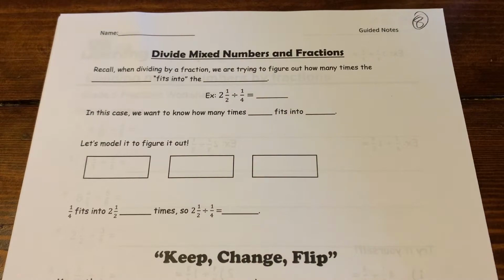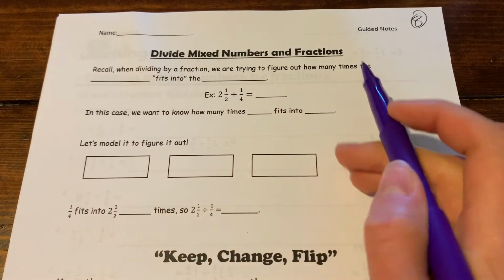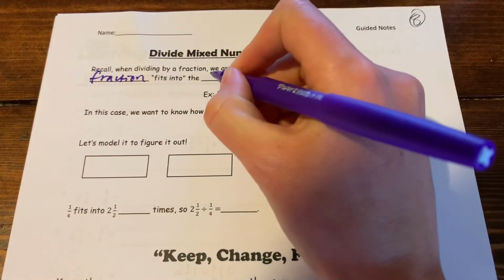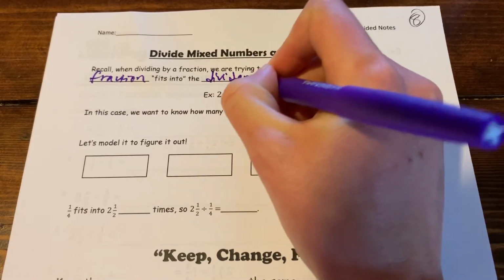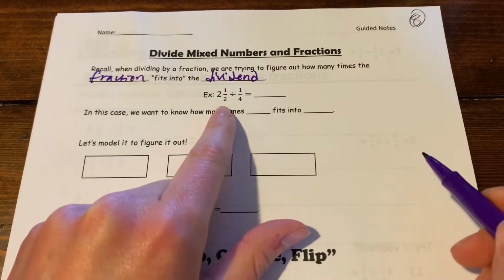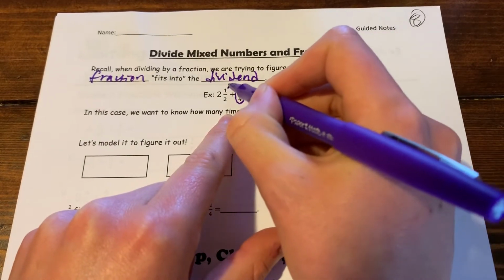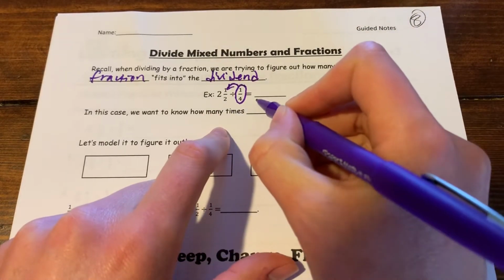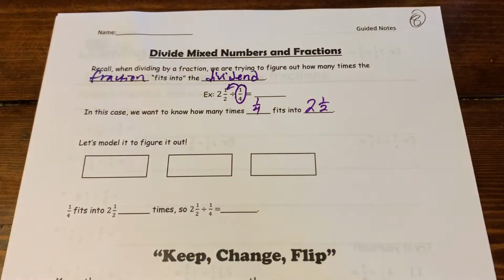is the proper term. So recall, when dividing by a fraction, we're trying to figure out how many times the fraction fits into the dividend. So for instance, if we had 2.5 divided by a quarter, we'd be asking ourselves how many quarters fit into 2.5, okay? So we are figuring out how many times 1/4 fits into 2.5. So we are gonna go ahead and model this to figure it out.